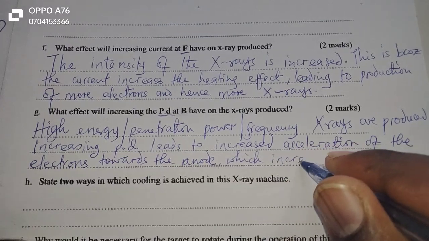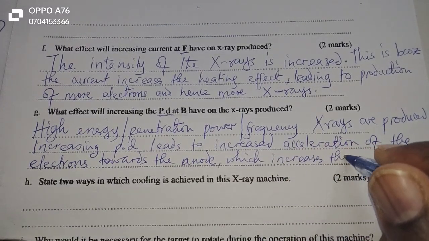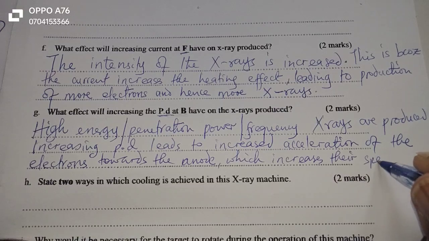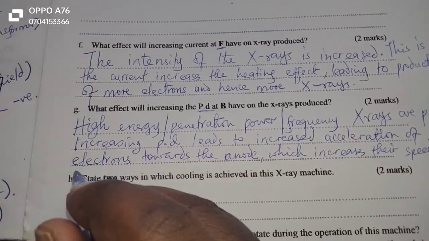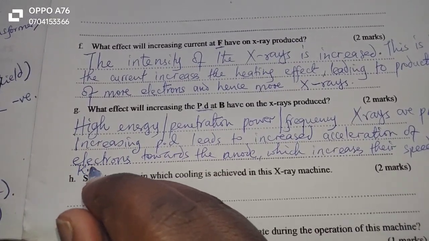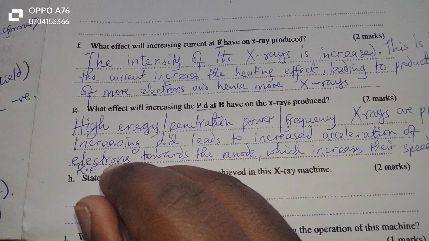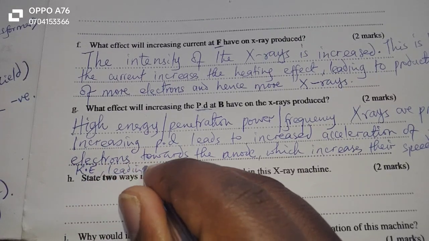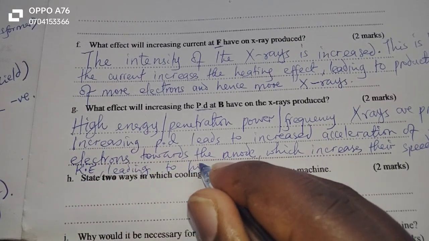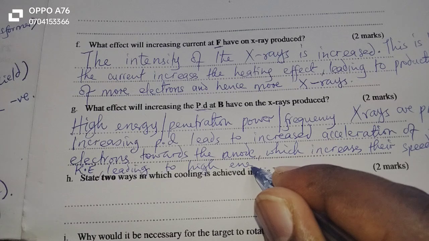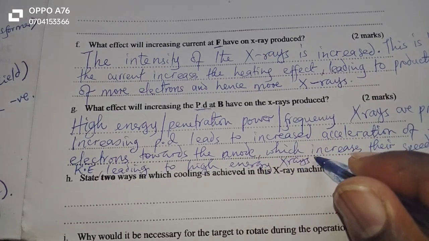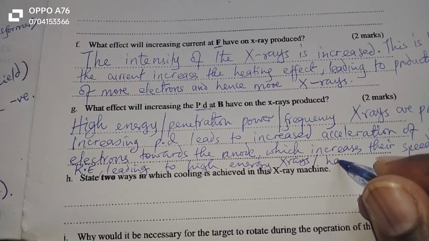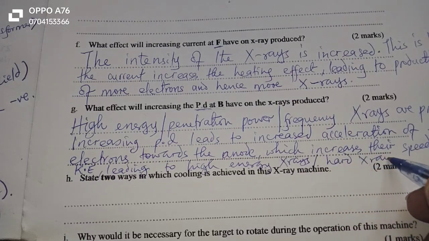which increases their speed and hence kinetic energy, leading to high energy X-rays. In this case, we are calling them hard X-rays.